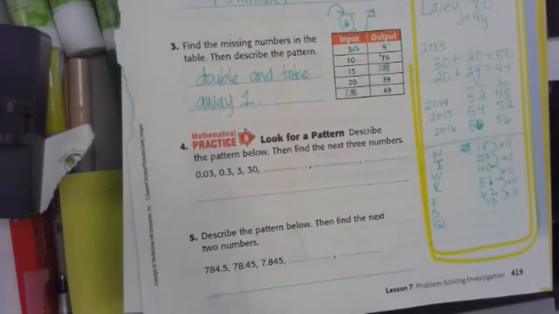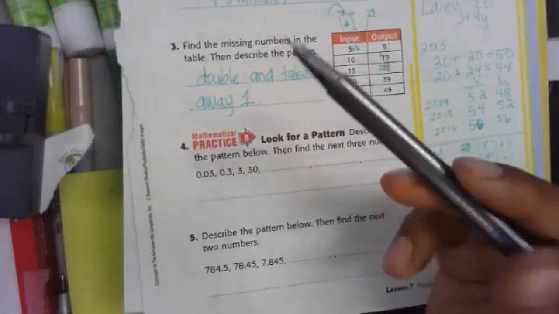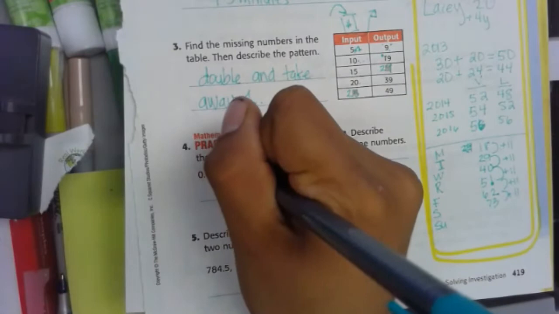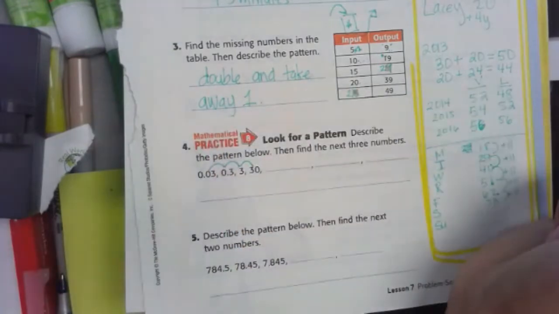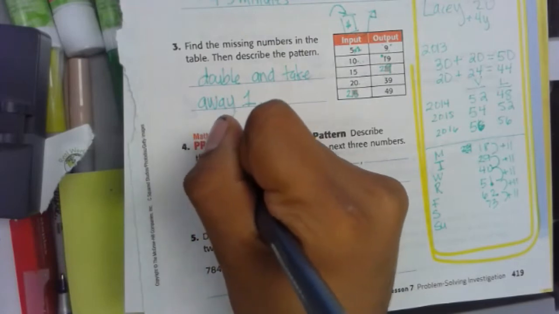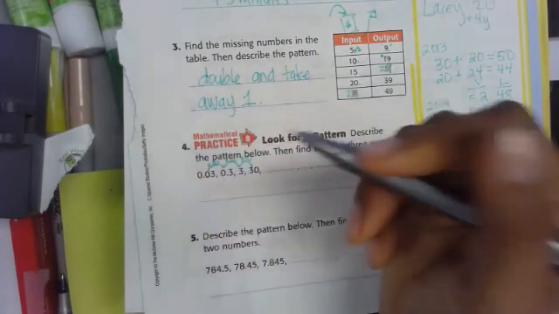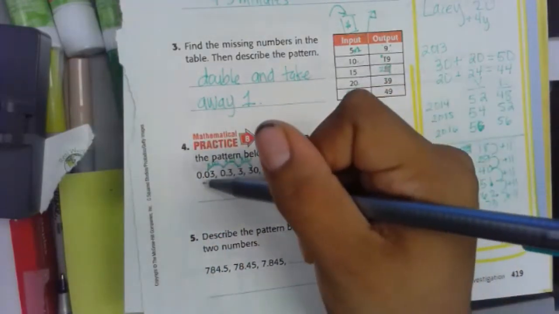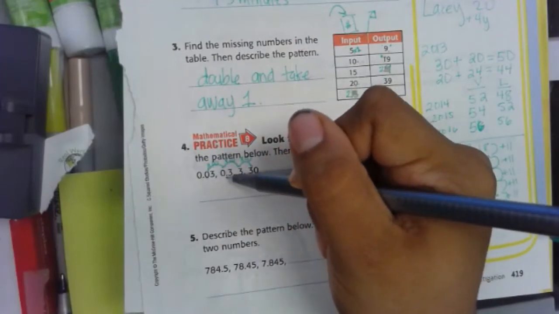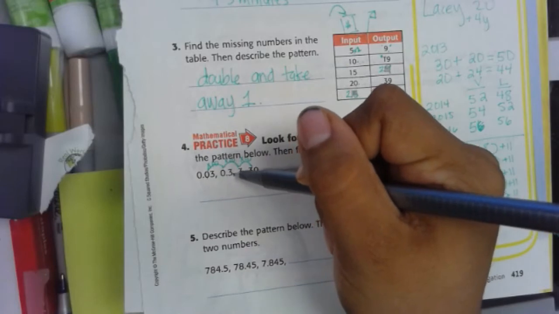Okay, look for the pattern and then find the next 3 numbers, okay? Ah, I see. Think of base tens. What are you doing? You are multiplying by 10 each time you move to the right, one time.